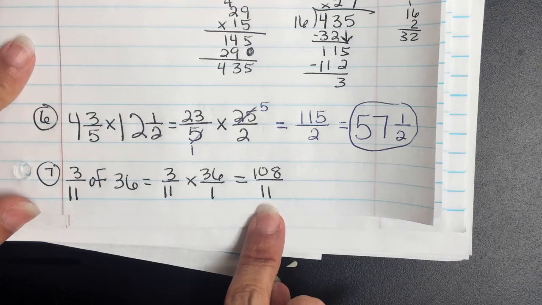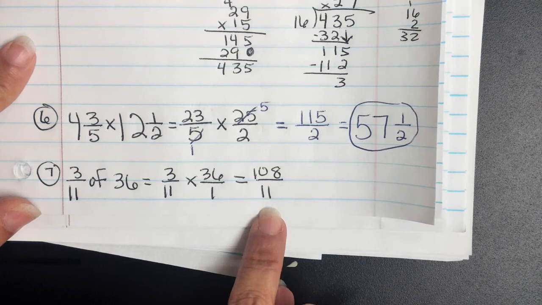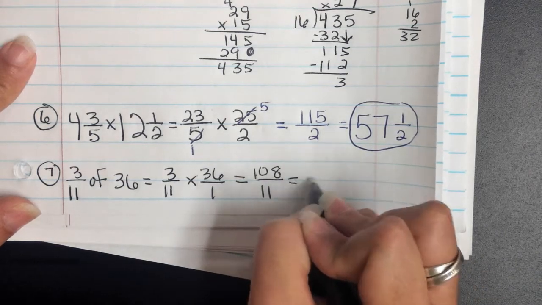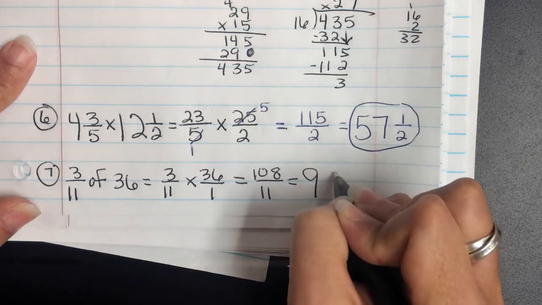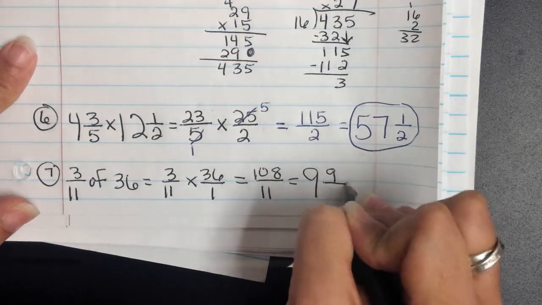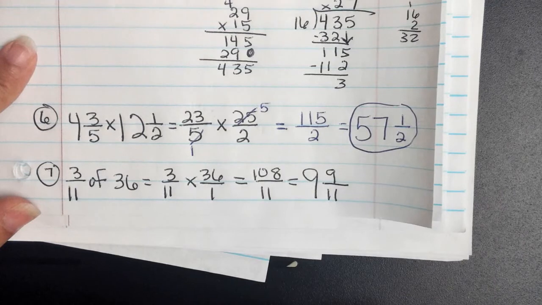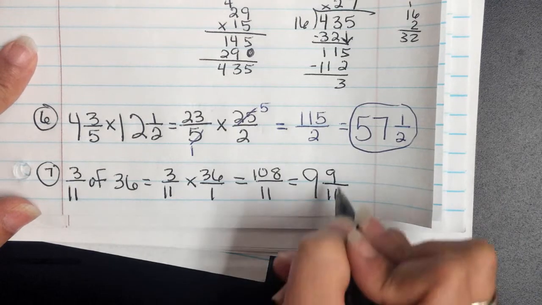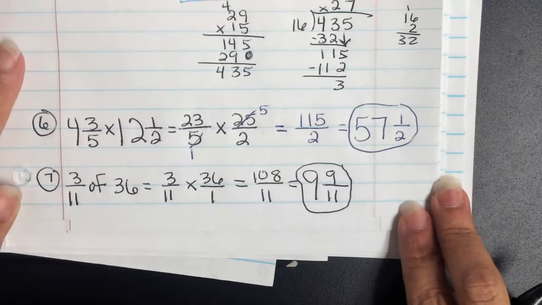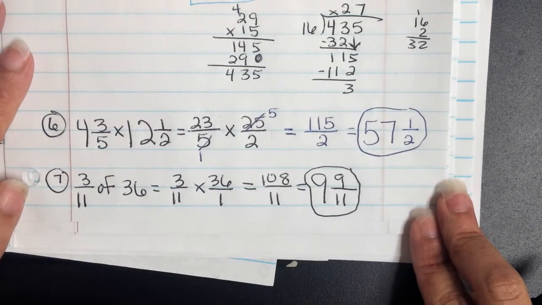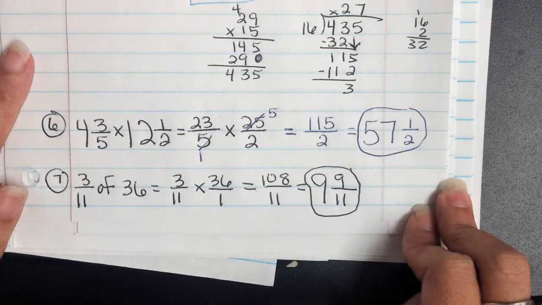How many times? 9, because it's 99. 10 would be 110, right? So if I do 99, there'd be 9 left over out of 11. I have to sit there and triple check. Question? You good? Okay.